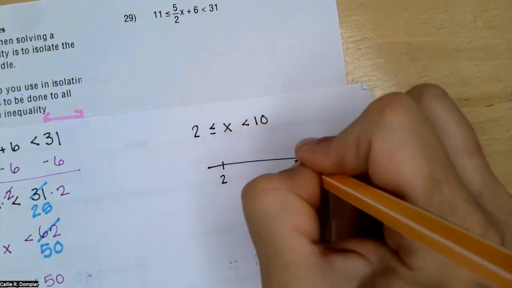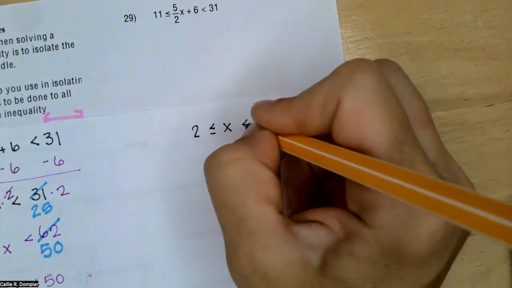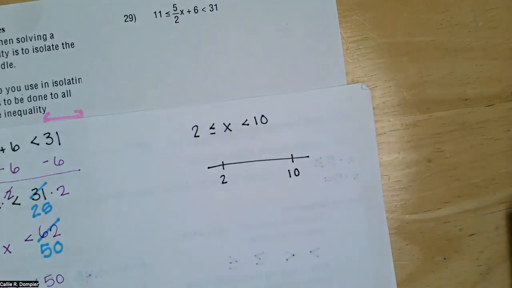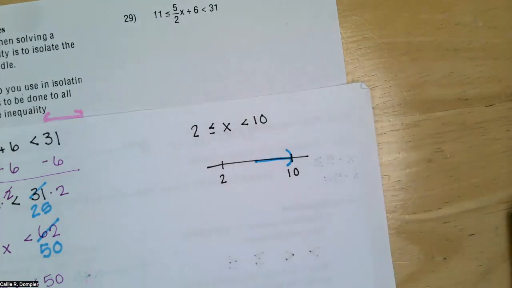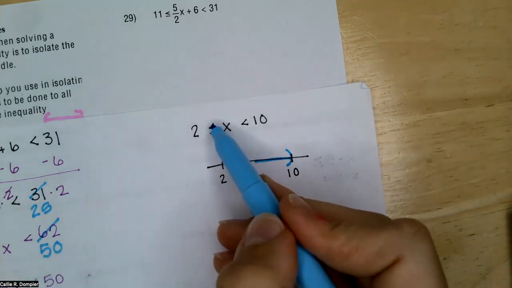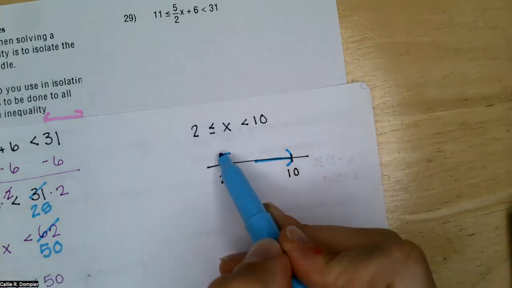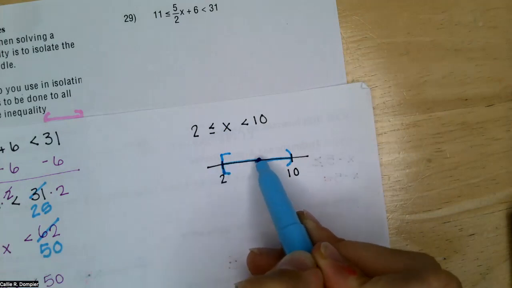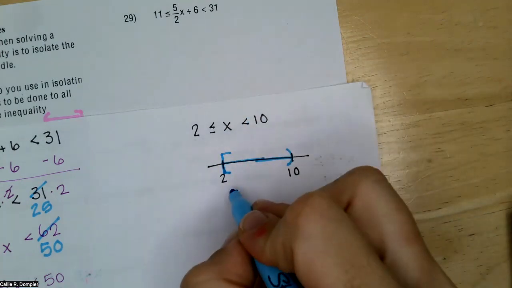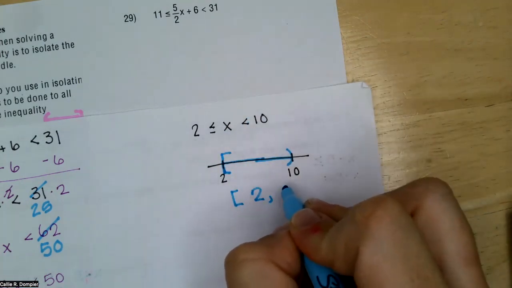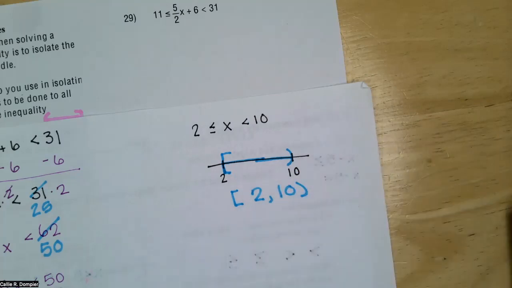Here's my 2. Here's my 10. X is less than 10. Does not include 10, so it gets a parentheses. Goes that way. X is greater than or equal to 2. Greater than goes to the right, and equal to 2 means the 2 gets a bracket. So interval notation is going to be bracket 2, 10, parentheses.